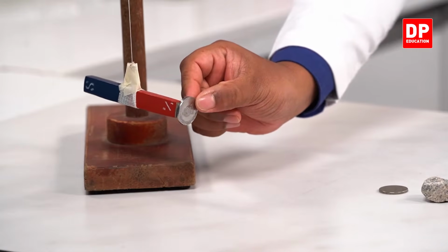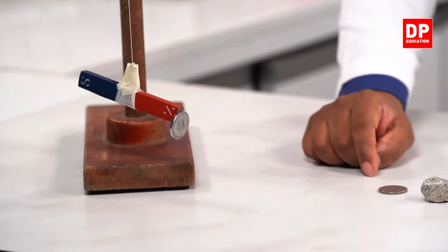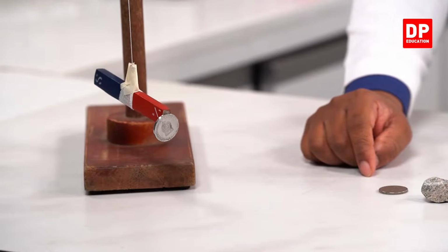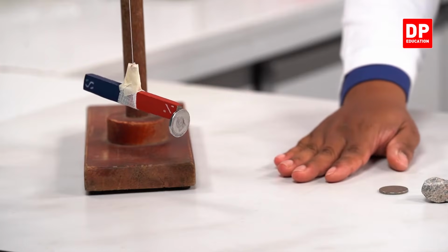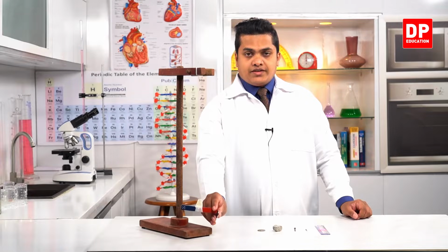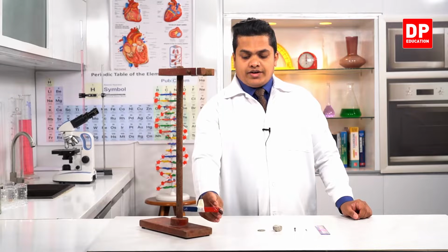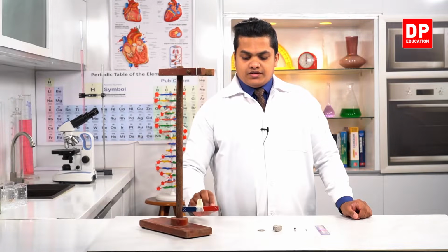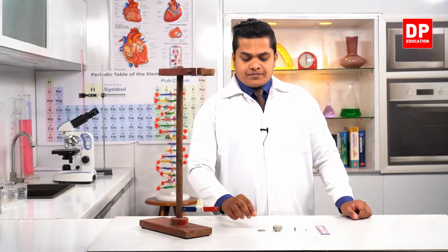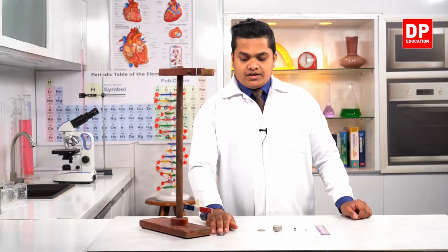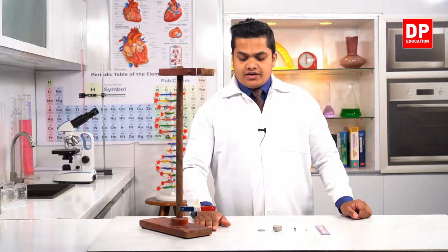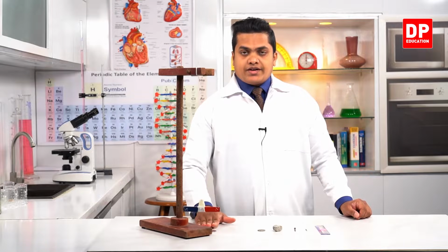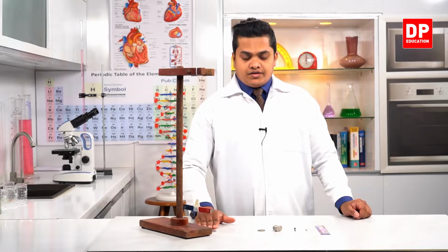So you can see that the coin is getting attracted to the magnet and it's keeping steady without falling to the ground. So this coin is a magnetic material. So I'm going to remove it and keep it near the magnet. So these are the materials which are getting attracted to the magnet.